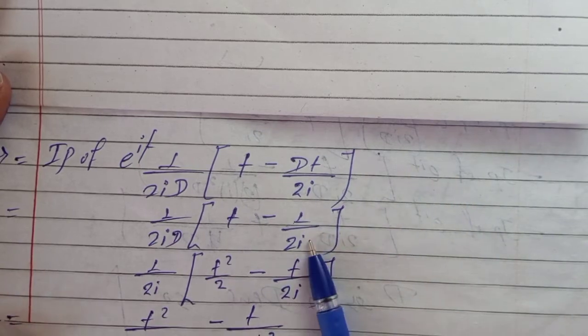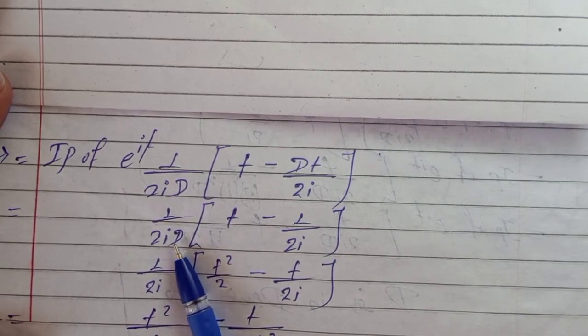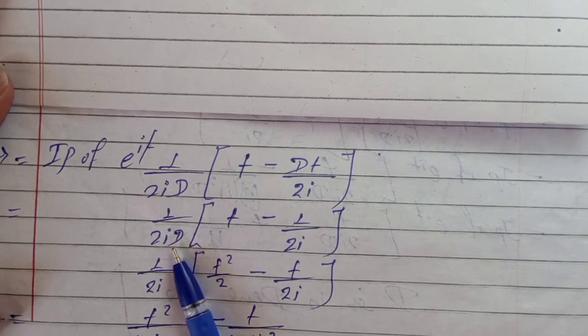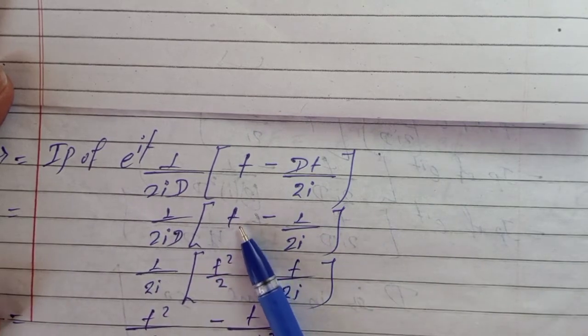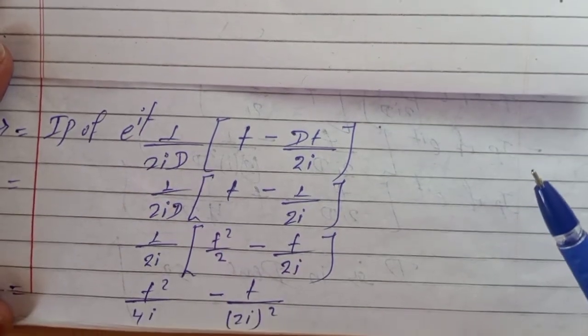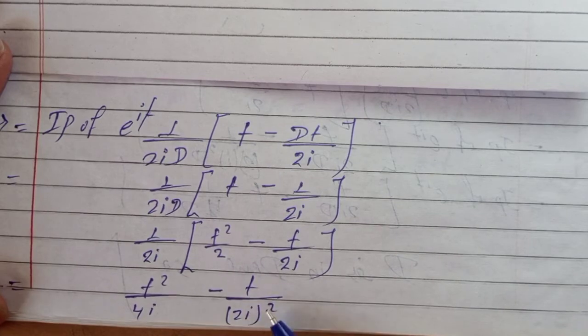So on solving further, we got up to this. And look here, again there is another D, now in the denominator. And we know if D appears in the numerator, then we have to do derivative. If D appears in the denominator, we have to do integration, that is antiderivative. So we did antiderivative here. Then the antiderivative of t is t square by 2, and the antiderivative of this is t by 2i. Then finally we got this much after opening the bracket: t square by 4i minus t by 2i whole square.